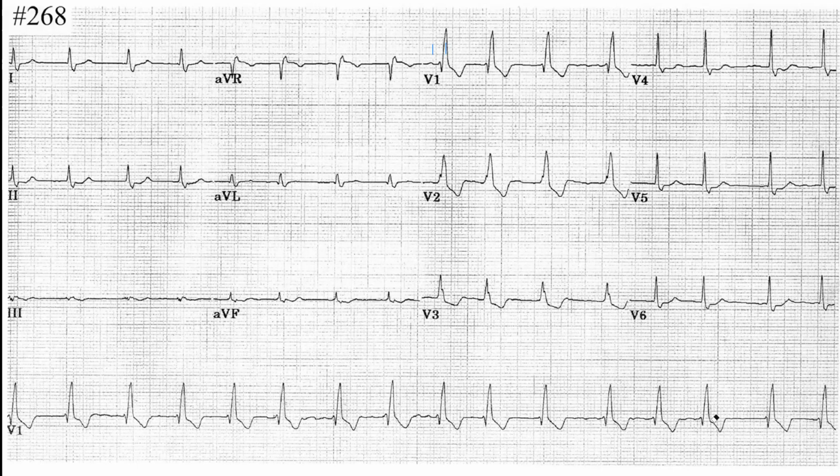The rate is around, let's see, 90. P wave, let's see. Can you see a P wave? No. Okay, so? Atrial fibrillation. Very good. Don't hesitate, say it immediately. It doesn't hurt too much. So that's atrial fibrillation.